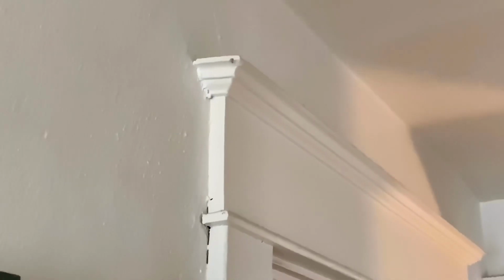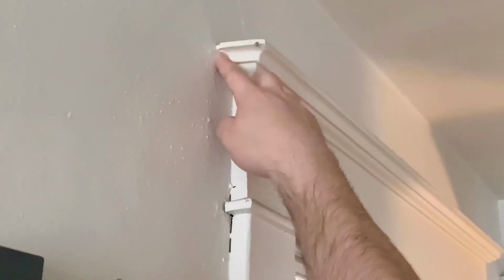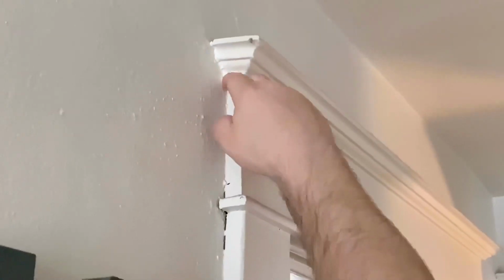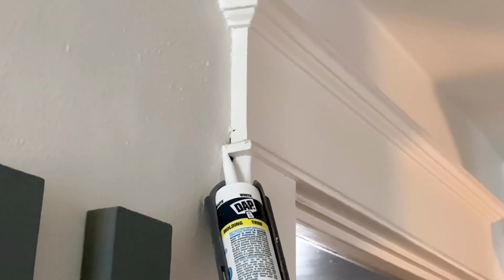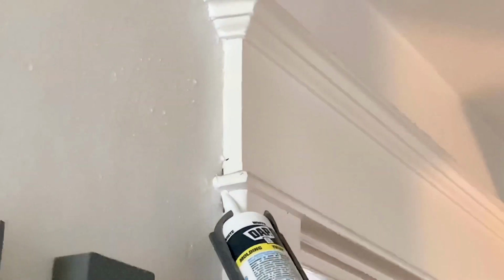Again, just wet your finger and run that right along the edge. So we've filled in that gap nicely now. Now we're going to go down here. We have this edge and into here and down.